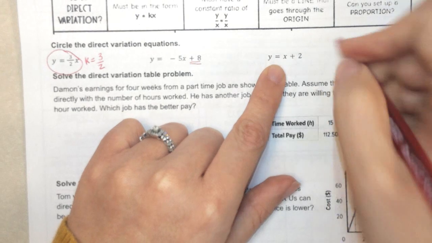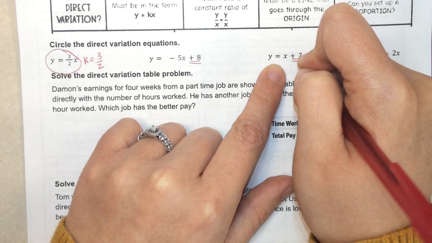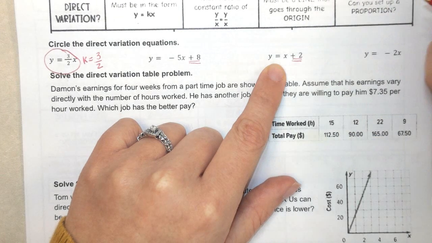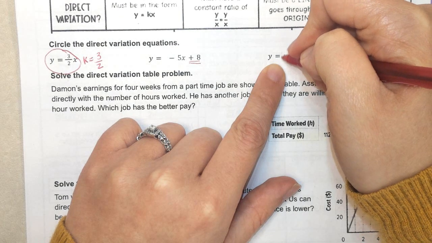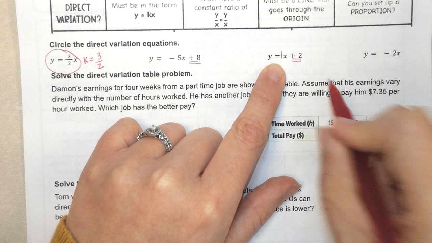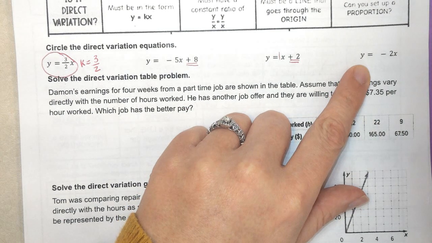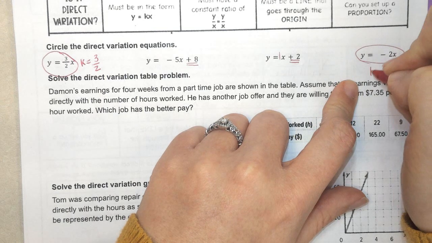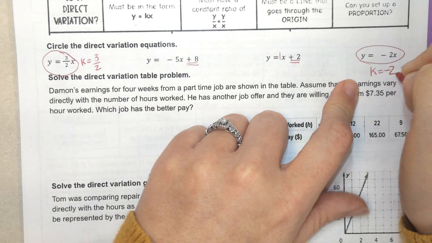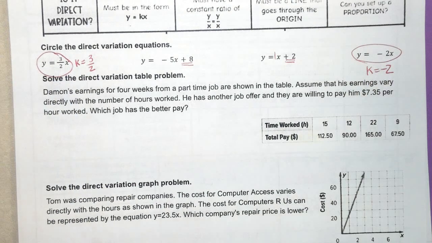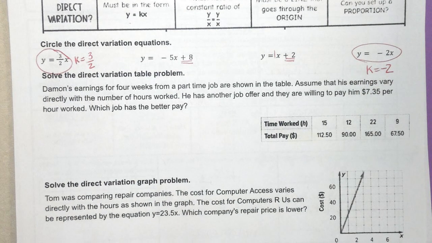No. Why not? Because of the plus 2 at the end. I've had some people say there is no k. Well, you're right, there is no k, but it's because they think there's no number here. Remember, there's always really a 1 there. It's because of the addition at the end. Is this in y equals kx form? Yes. So what is my k value? -2. So these are the only 2 that are direct variation equations. Okay? Flip it back over then.